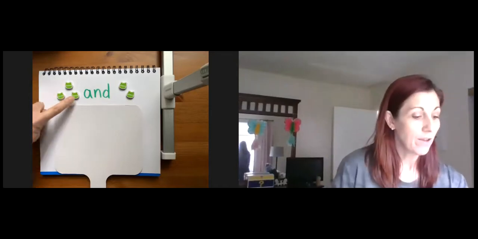Over here, I have 3 frogs and 2 more frogs. So part of what you want to be able to do in recognizing and describing relationships is being able to write the numbers that correlate. I'm going to show you how to write a number sentence, or what's called an equation, using these pictures and this word and. So we have 3.